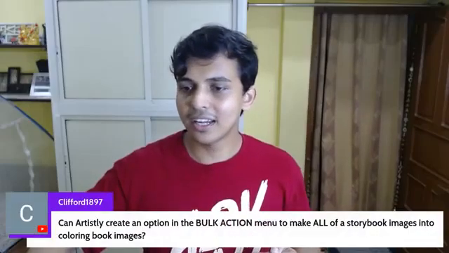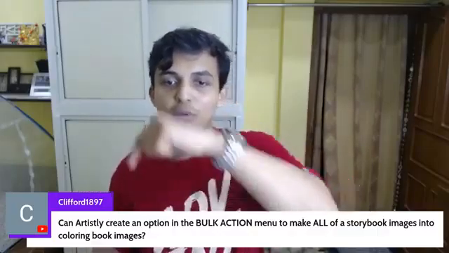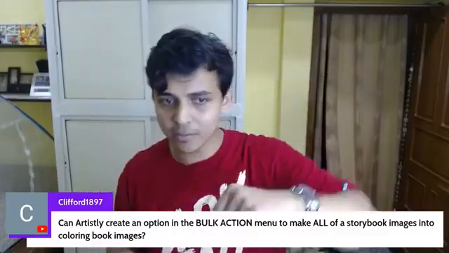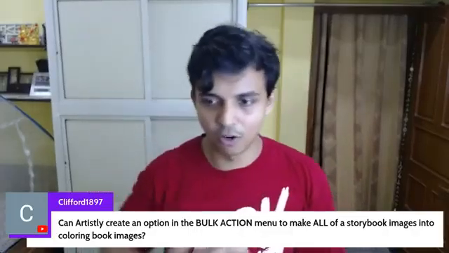All right. So, can Artistly create an option in the bulk action menu to make all the storybook images into coloring book images? That's a really good suggestion. Noted. We'll work on it.